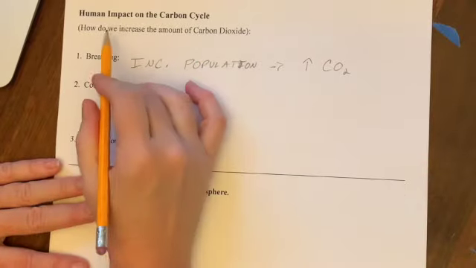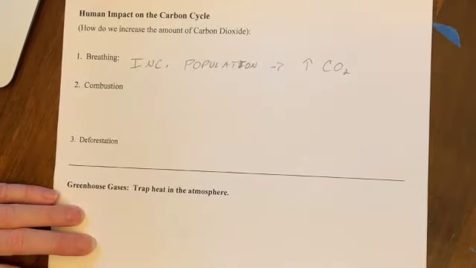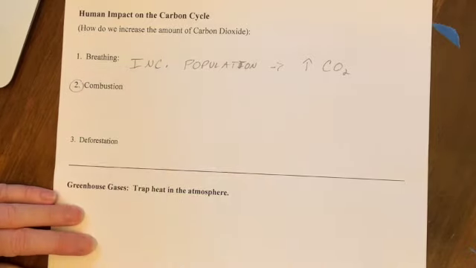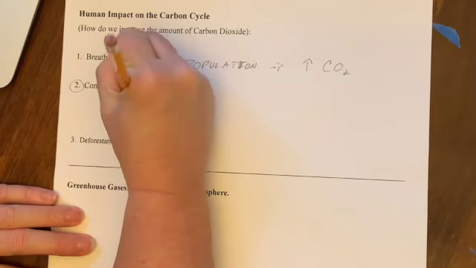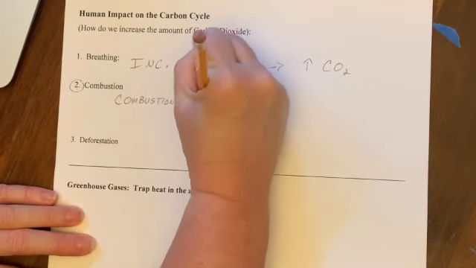We're interested in how humans are impacting the amount of carbon dioxide that is found in the environment. Well, number 2 is really the biggie. Sure, there's more of us. The human population has increased dramatically. But what we have done that has had the greatest impact is certainly combustion, and this is generally through combustion engines.